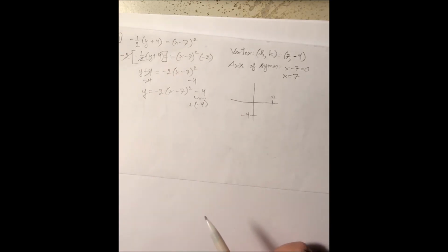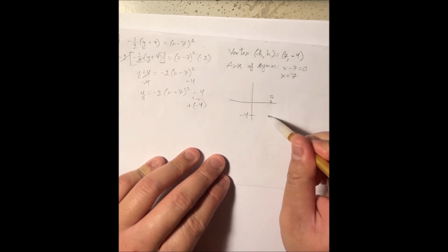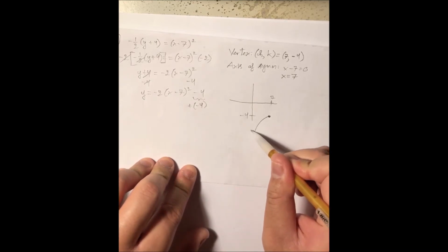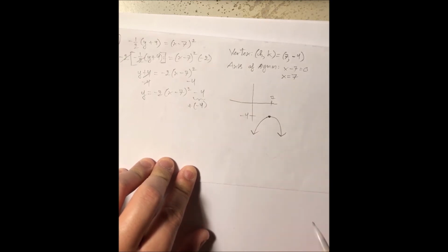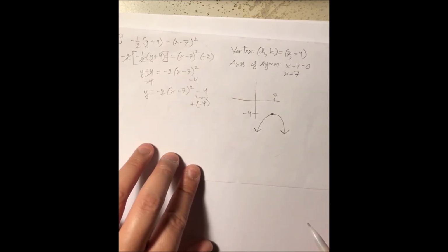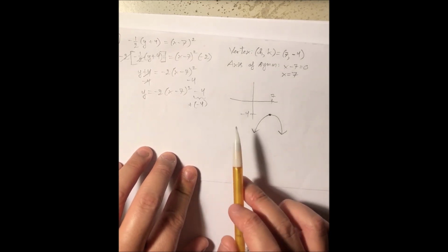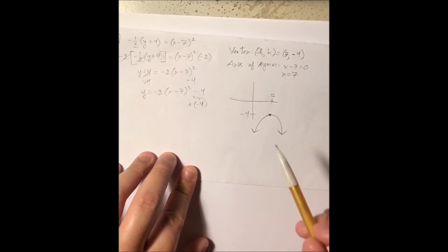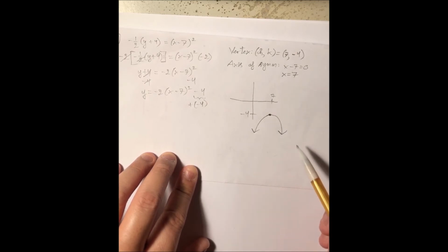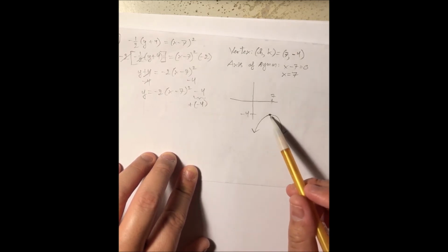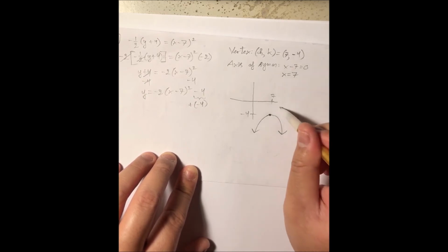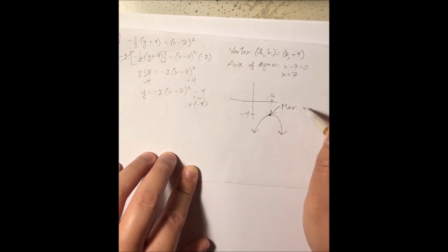Well, why is that? Because graphically, when you graph out your function, it is going to open downward like this. So something like that. And because your function is opening downward, by always reading the graph, or any graph, from left to right, your function goes from increasing to decreasing. And because of that, you have the maximum value at y equal to -4, which is the y-coordinate of the vertex.